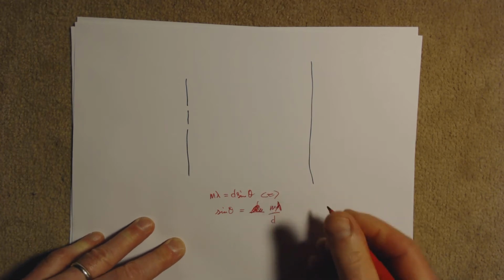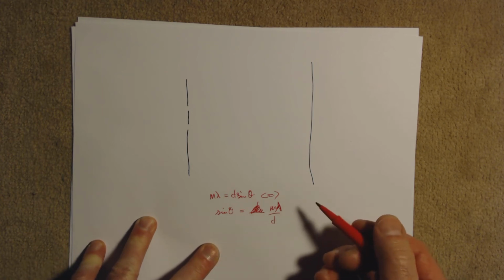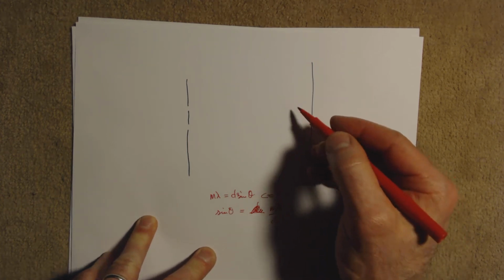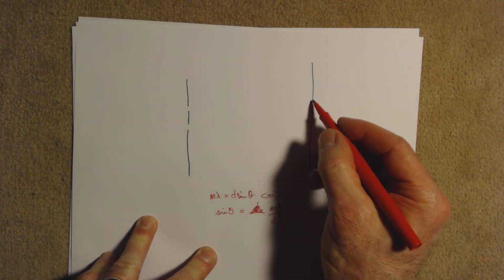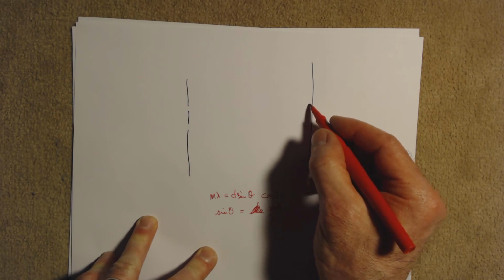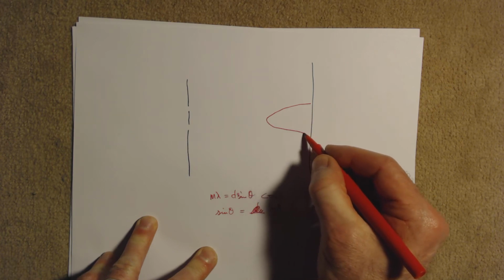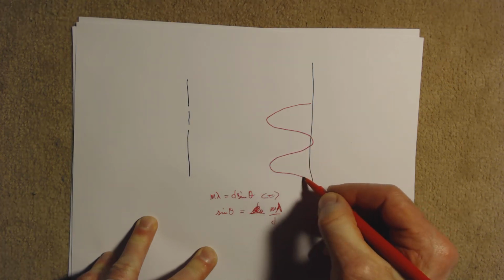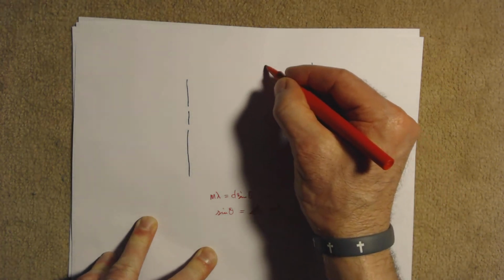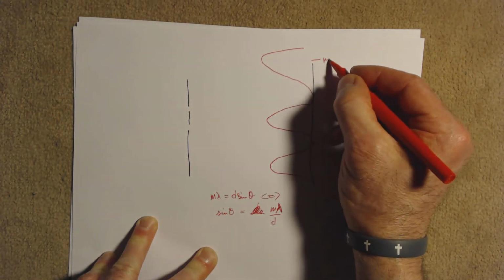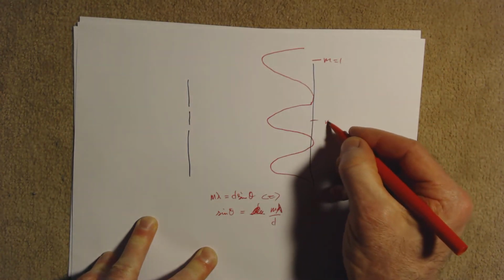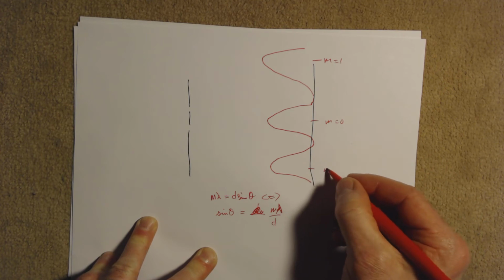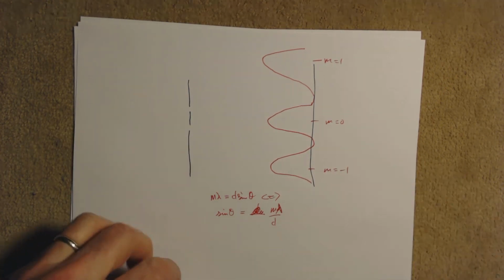So red light has a big lambda corresponding to relatively large sine theta. So that means that the 2-slit interference pattern for red light would look something like this, where here's the m equals 1, m equals 0, m equals minus 1.